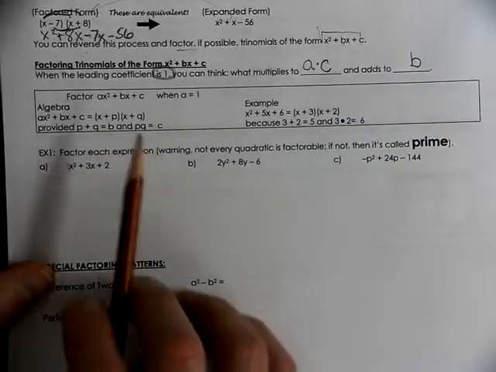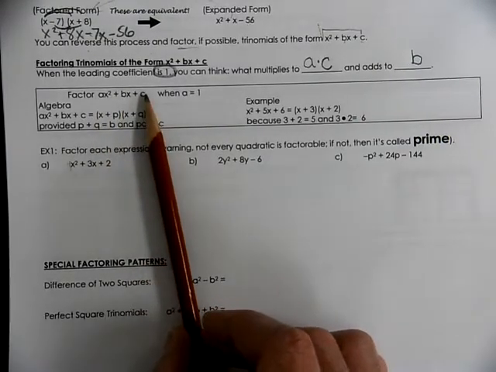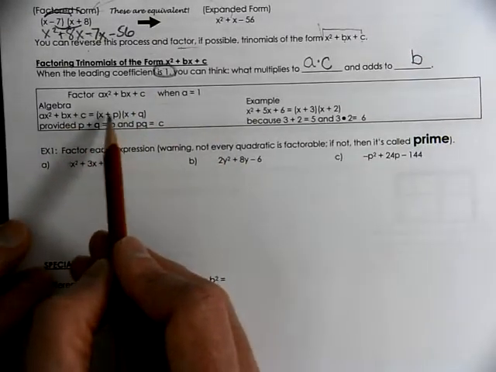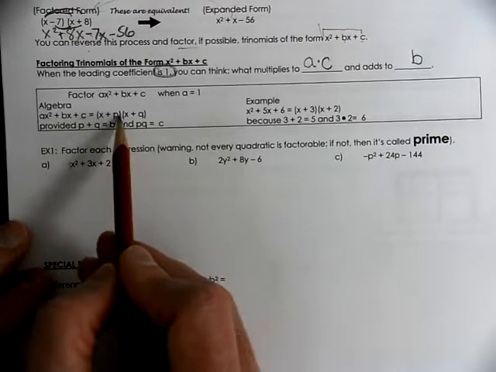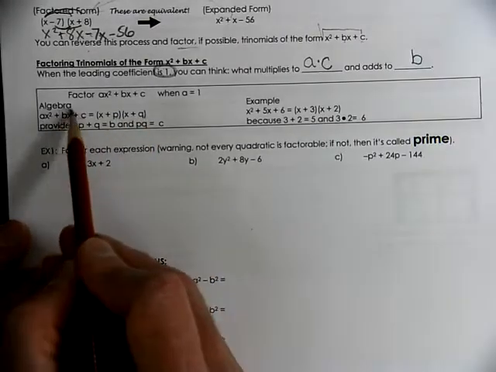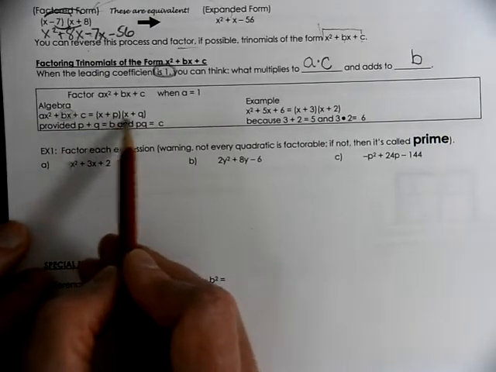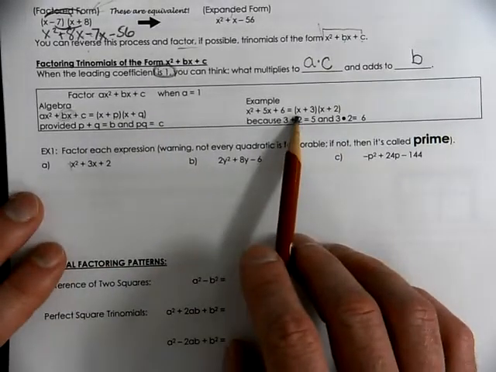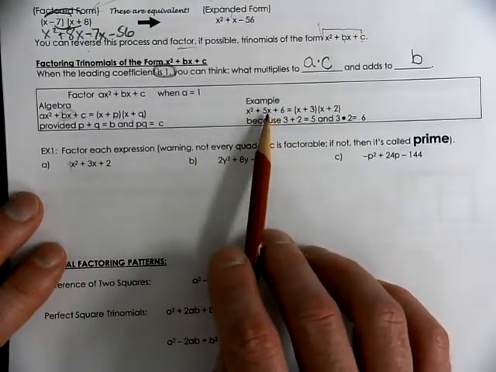Let's take a look at what some of this factoring is about. Here we have our a term. Right now we're expecting those to be 1s. Our b term and our c term. We want to factor this apart so it turns into two binomials. So we're looking for two values, p and q, that are going to add to be the b term and are going to multiply together to be the c term. So in terms of numbers, we're looking for two numbers that multiply to be 6 and add to be 5.